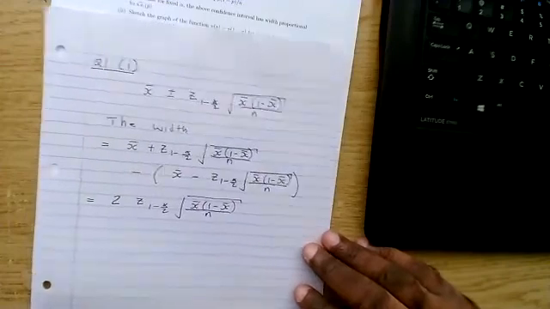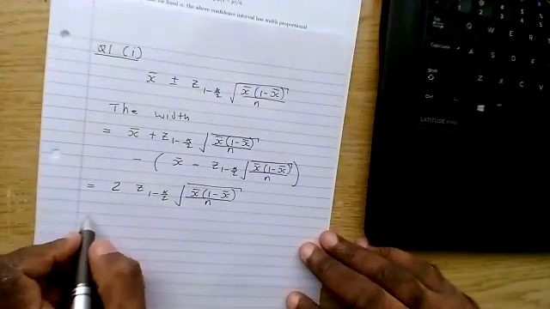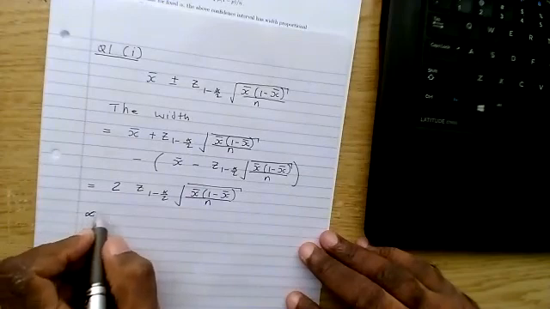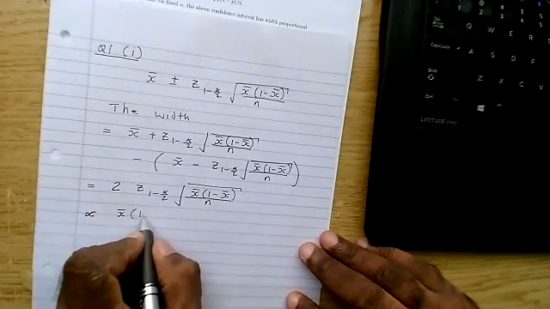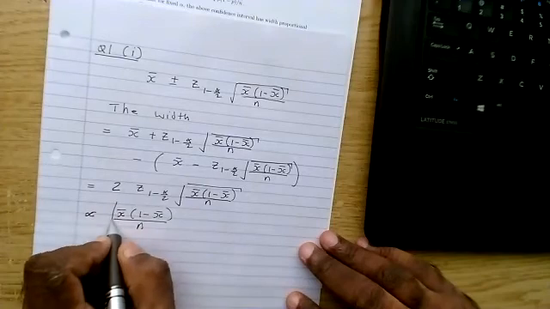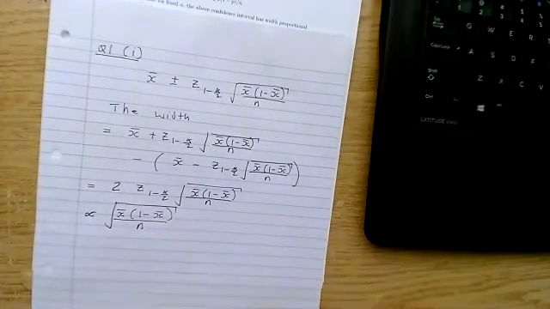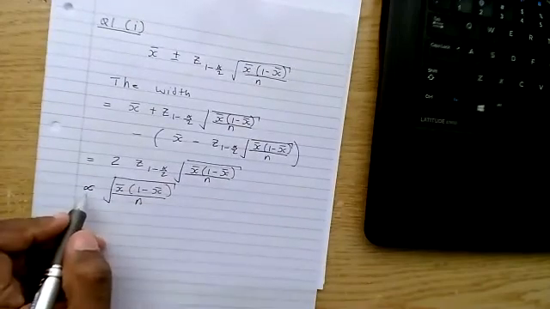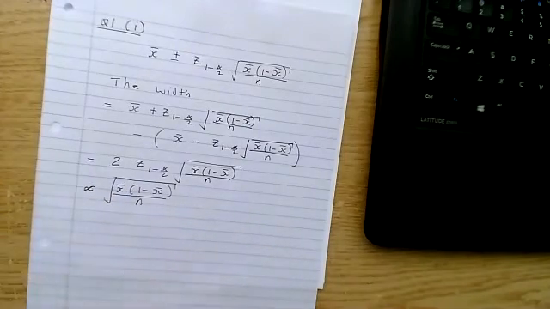All right. Because these two guys are constants, you can see that these two are constants. So this is proportional to, all right, this is proportional to this. So this completes this sign. I'm sure you know what this sign means. This means proportional to, right? Okay. So this completes part 1 of question 1, right?